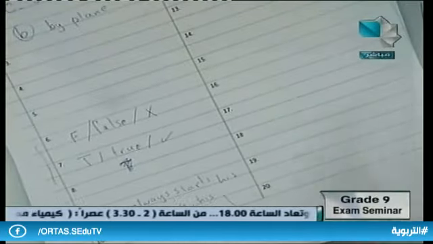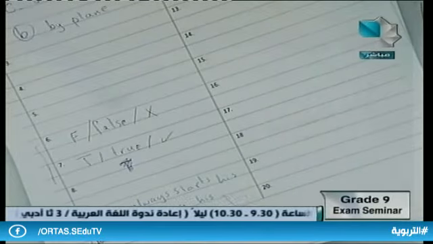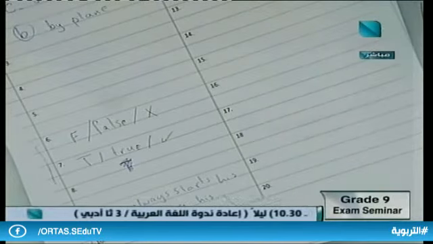Now, if while I make revision at the end of the exam I want to change my answer, and I don't have enough space, what can I do? In this case, I have to delete my answer, but I have to write a hint or make a note to the teacher who is going to correct the paper that my answer is at the back of the exam sheet.